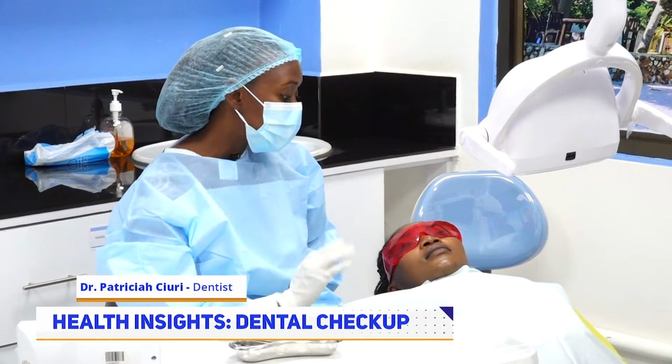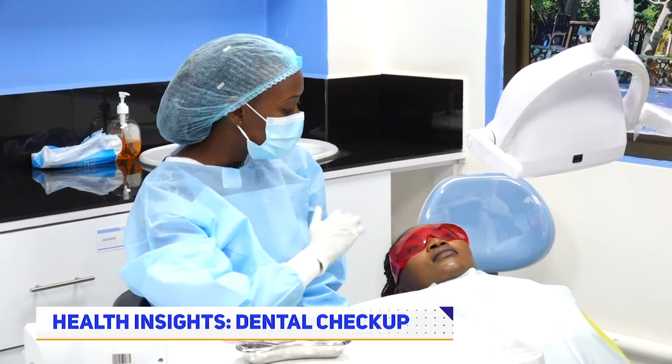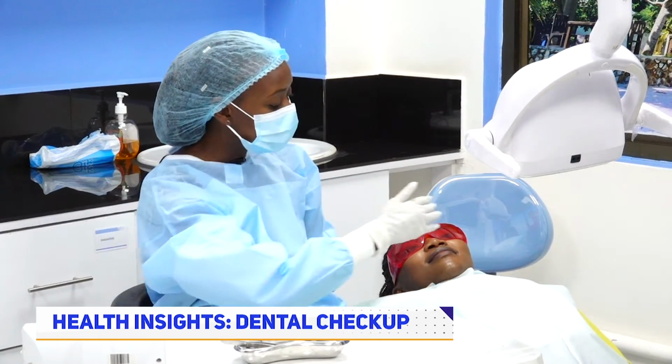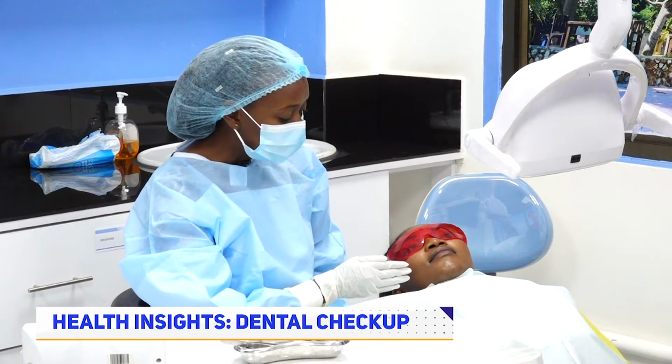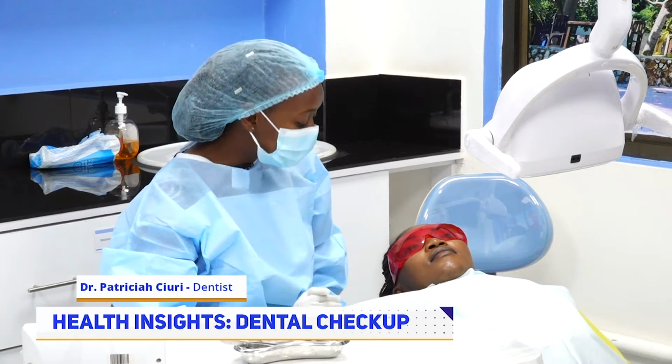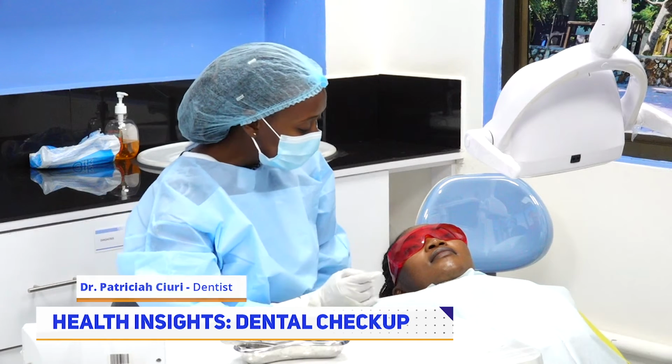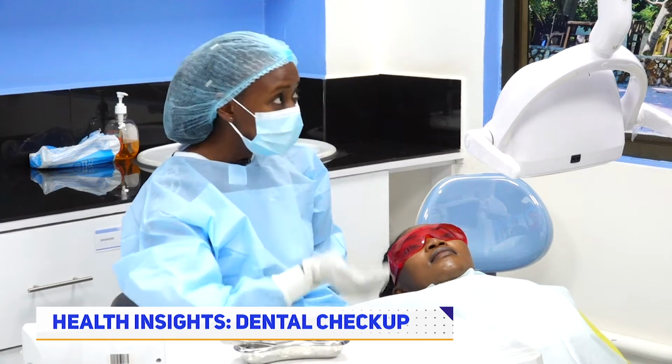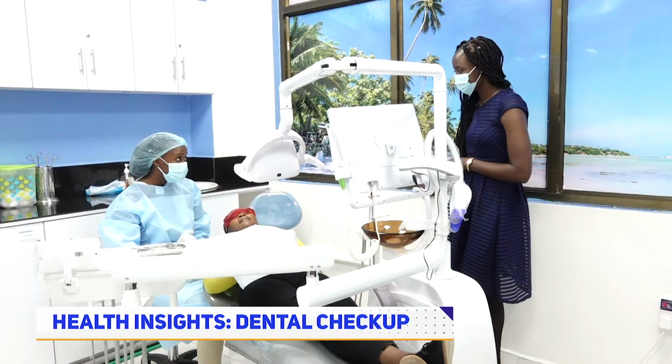First thing that we always do is a general check of the patient. We look at their face. Is there any part that is swollen, or do they have an abscess or anything like that? Do they have any cuts on their face and things like that? We check to see whether their lymph glands are swollen. It can be a sign of an infection, before we get into the mouth.